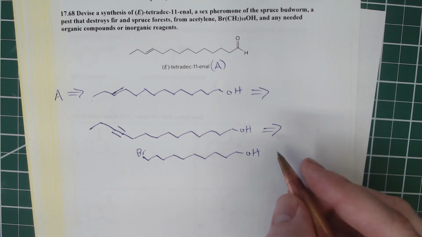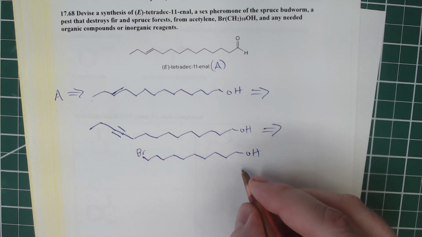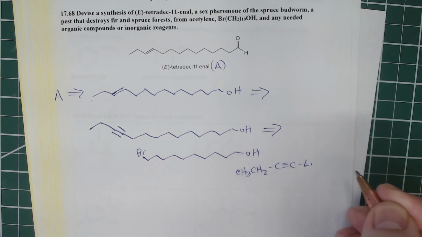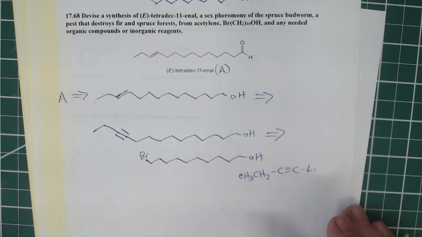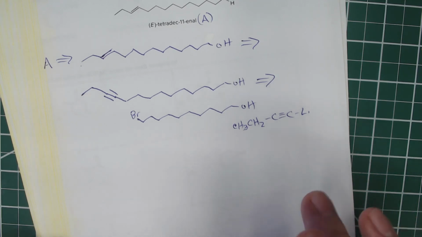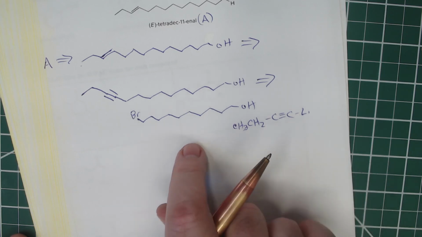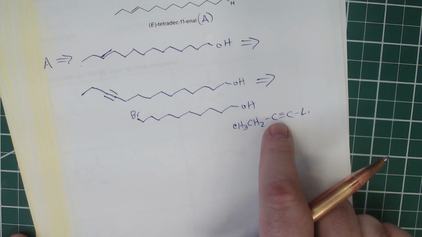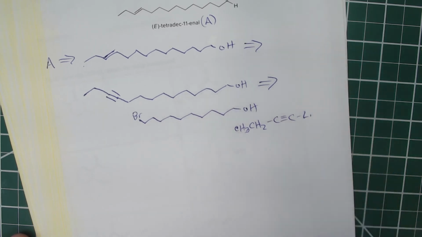And then the reagent that we're going to end up using is going to be either an organolithium reagent or an organosodium reagent. We can do something like this: CH3CH2C triple bond C lithium. And then either one of those would work. But as I mentioned, we're going to have to do some protecting group chemistry. So let's start by making this particular organolithium reagent.